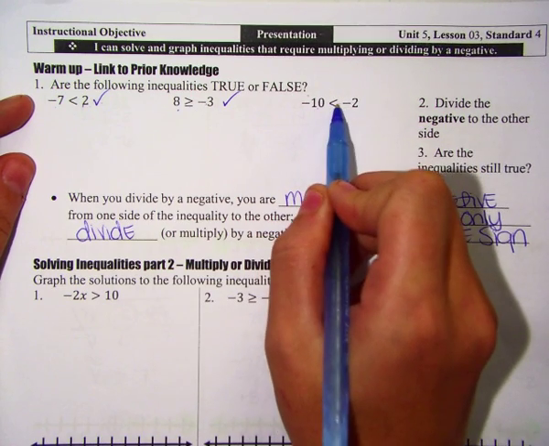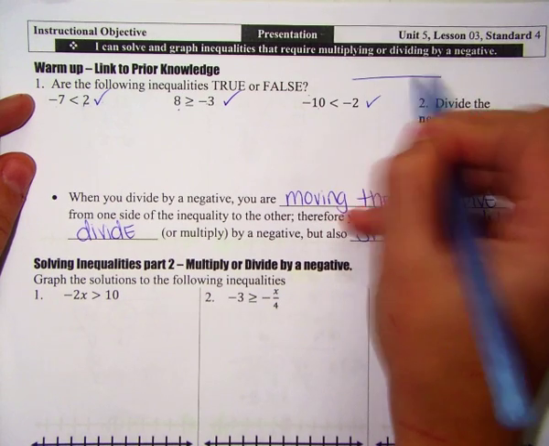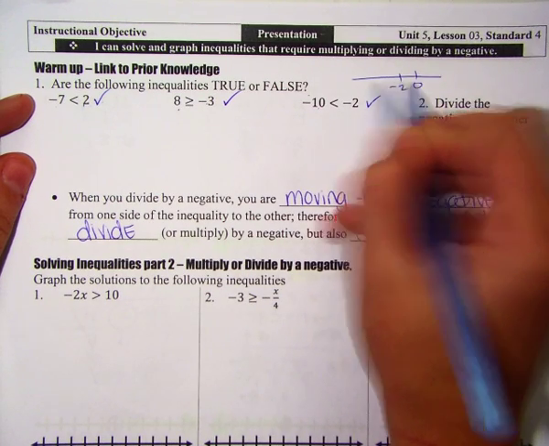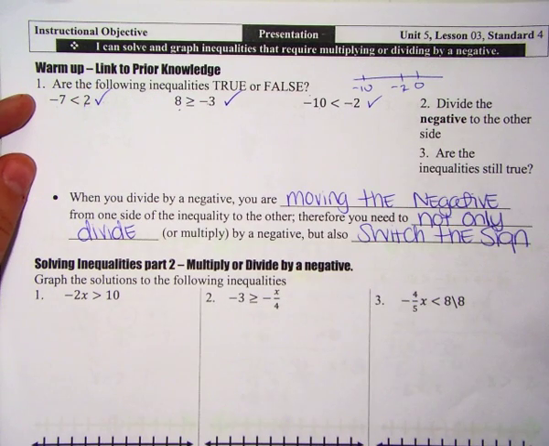Is negative 10 less than negative 2? Yes, it is, because on a number line, 0, negative 2, negative 10. So negative 2 is a larger number.